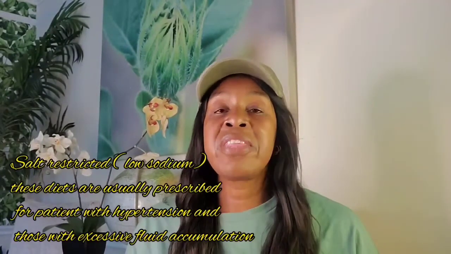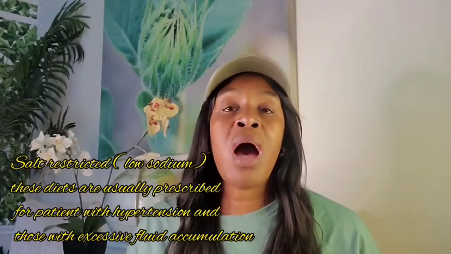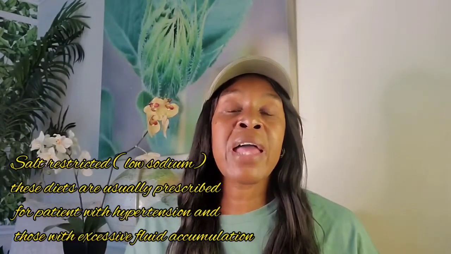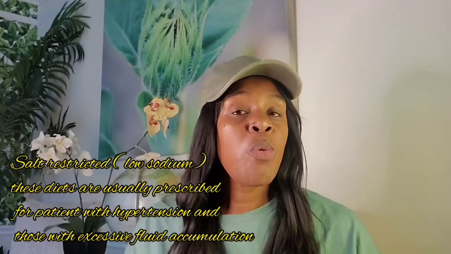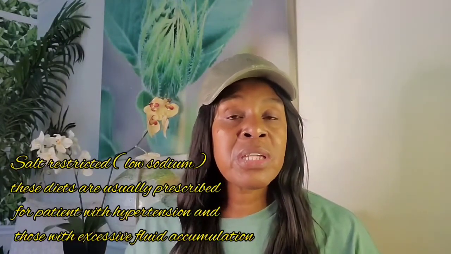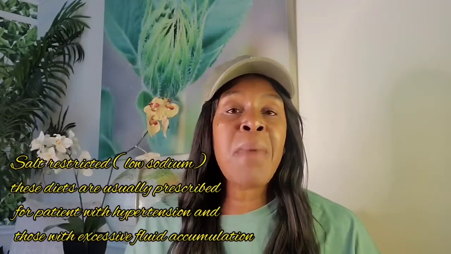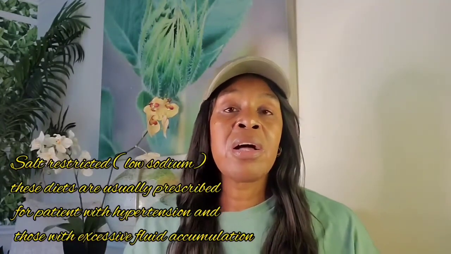Salt restriction diet. And this is what we call a low sodium diet. Usually this diet is prescribed for people with high hypertension and also people that have an excessive amount of fluid accumulation.